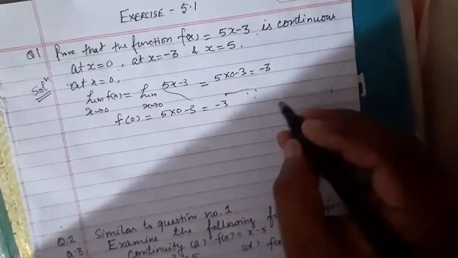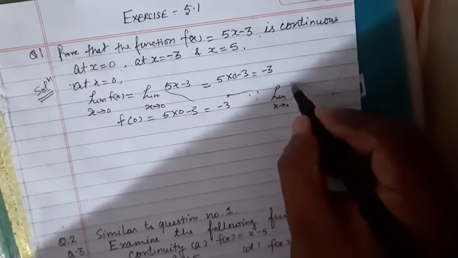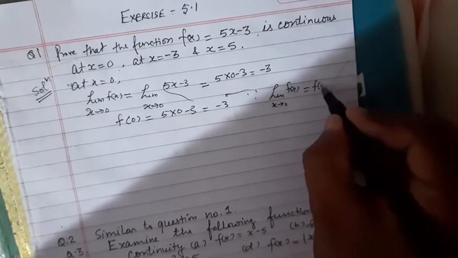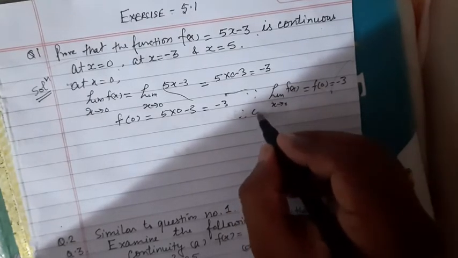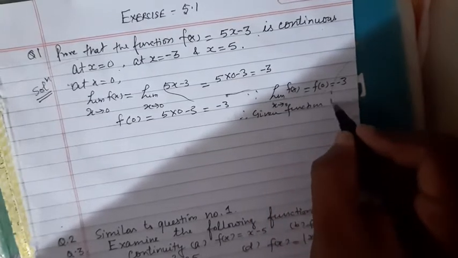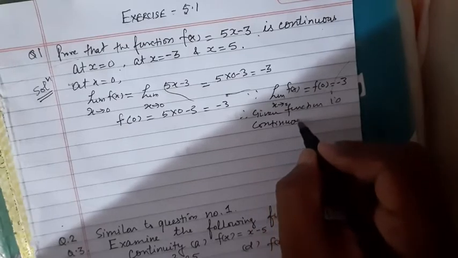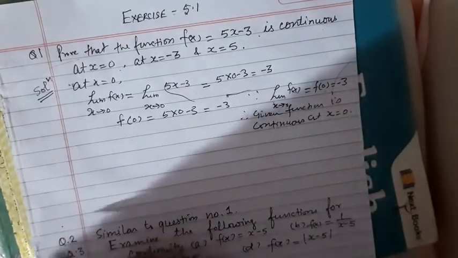So since the limit as x tends to 0 of f(x) is equal to f(0), which is equal to -3, therefore the given function is continuous at x = 0.